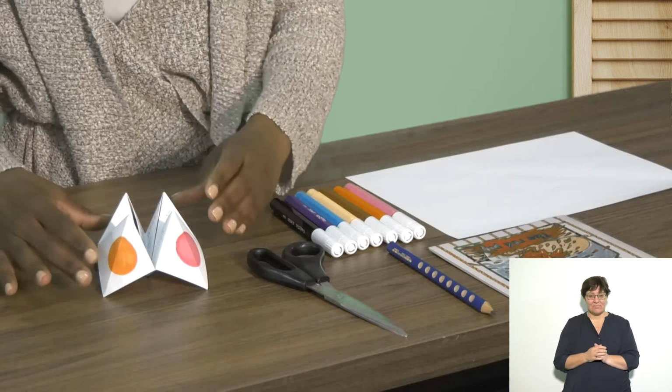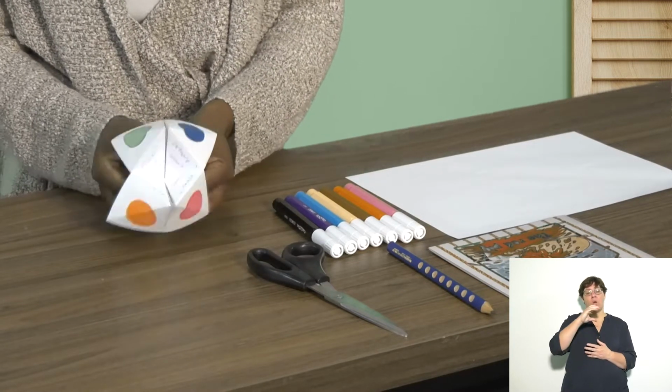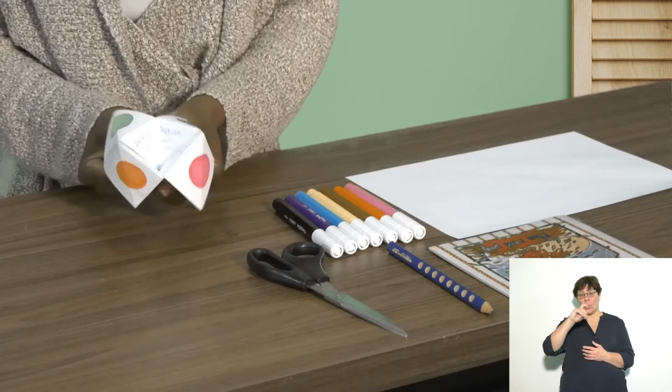So this is what the final product looks like. This is our quack quack. Can you see it there? And we open it up and we play.